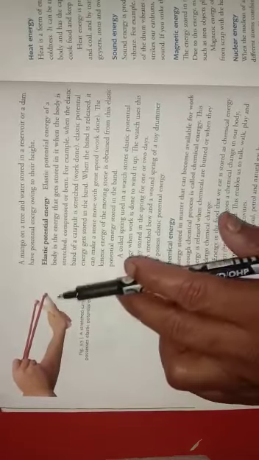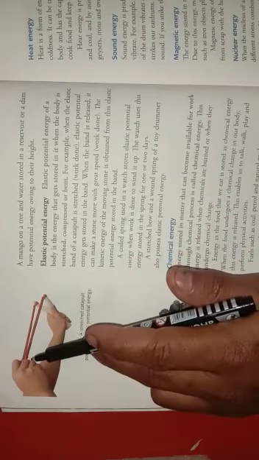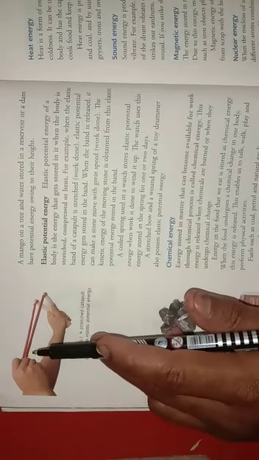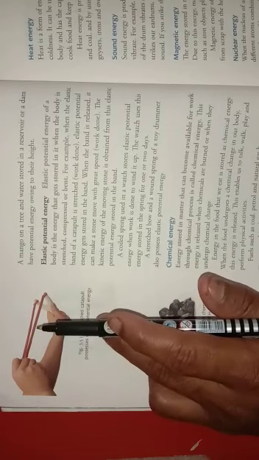Then comes the elastic potential energy. What is elastic potential energy? It is the energy that gets stored in the body when it is in a stretched, compressed or bent position. For example, you can see here a catapult, do you know the catapult? This is the catapult and this is the band of the catapult, and it is stretched. At this position the energy which is possessed is called the elastic potential energy.